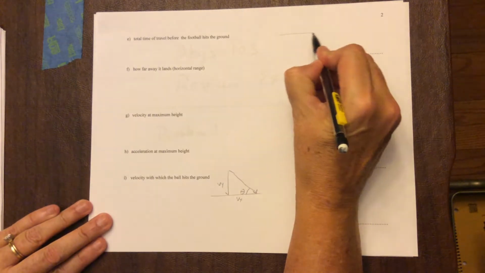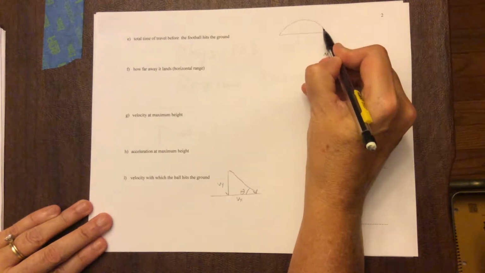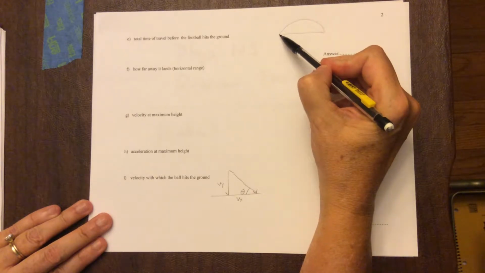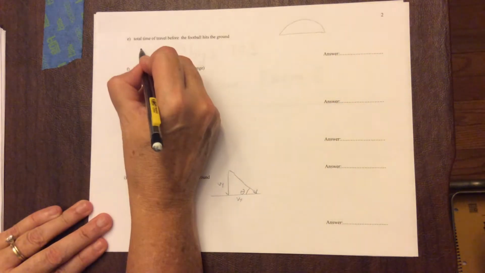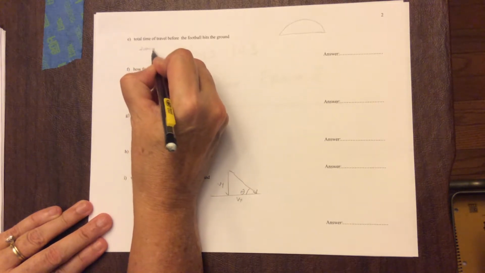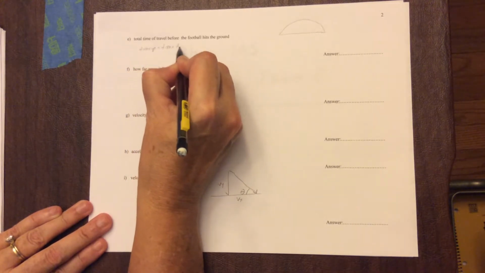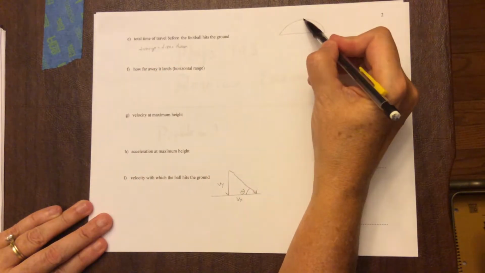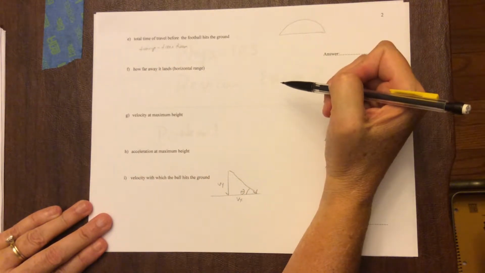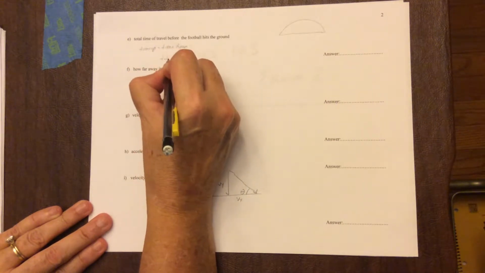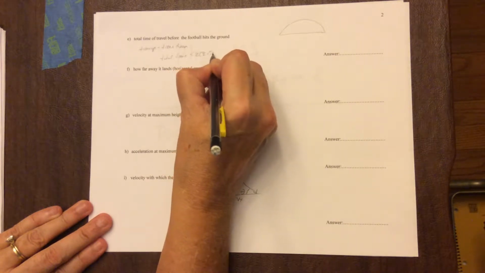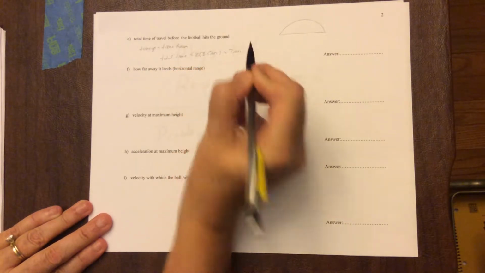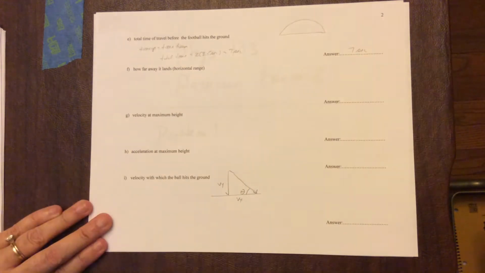Just to remind you, there's our trajectory here. So what's the total time? What time does it take for the football to go from this point up through the entire trajectory and hit the ground? Remember, we know that the time up is equal to the time down. We already know the time to reach that point, which is 3.5 seconds. Therefore, the total time is just twice that, 2 times 3.5, or 7 seconds. So our total time in the air is 7 seconds.